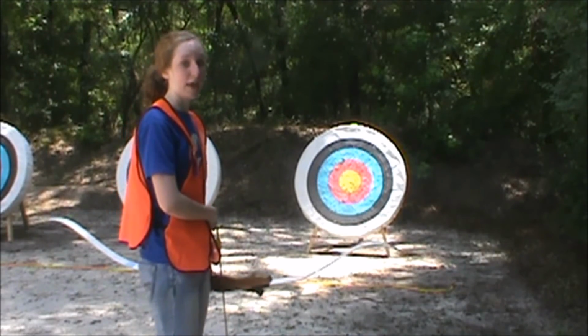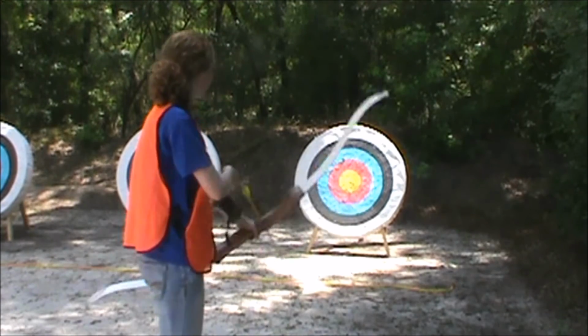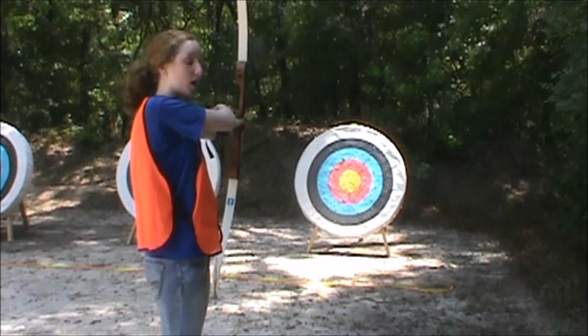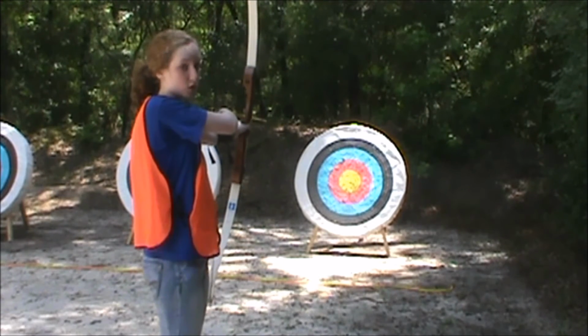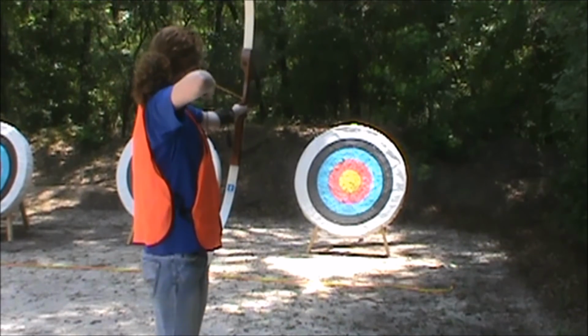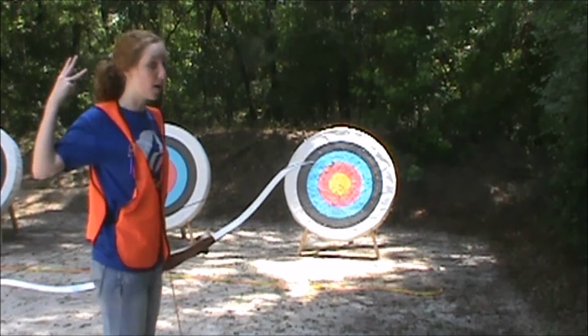Step 8. Aim. Make sure that your hook hand is firmly set and your bow arm is fully extended. Concentrate on a small spot on the target. Pause and be deliberate. If you hold this position for longer than a few seconds, you will get tired and shoot softly. Step 9. Release. Simply relax your hand and let your fingers flow back past your face.